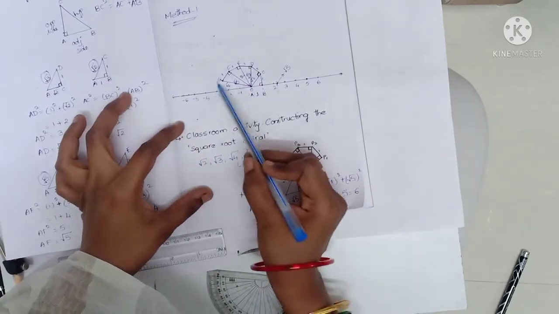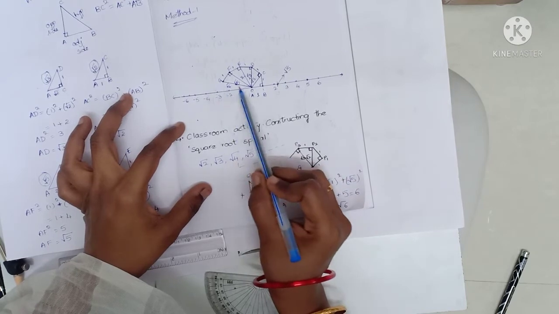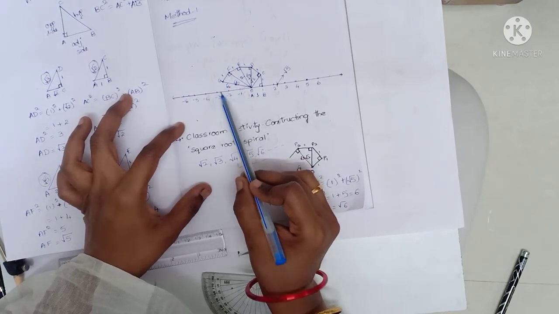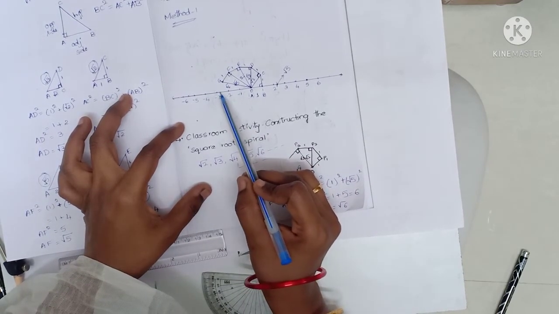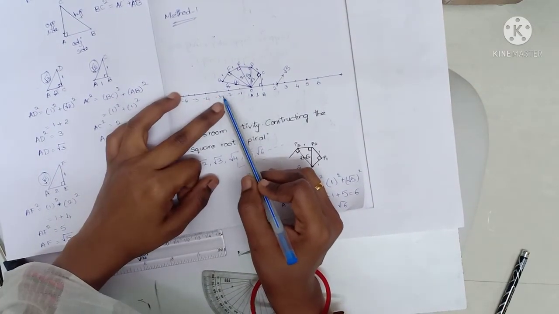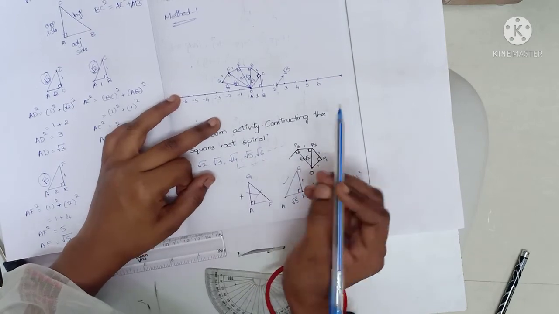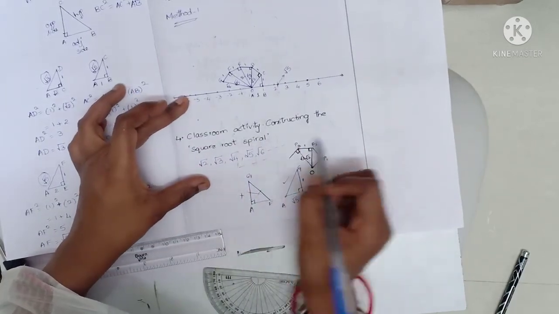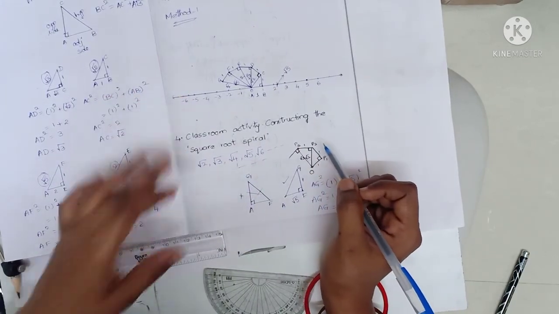In this way, you can construct square root spiral, children. Again, if you want root 7, from G, draw a perpendicular of length 1 unit. Then again, join points A and H, AH. You get root 7 again. Similarly, you can do this. This is a classroom activity, children.